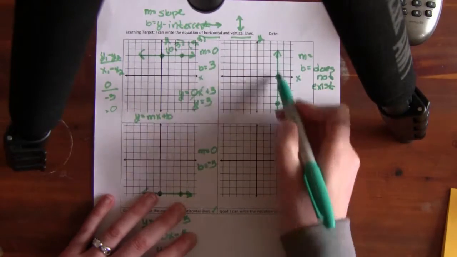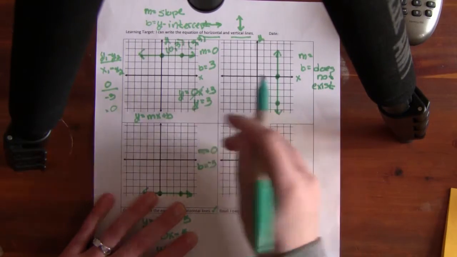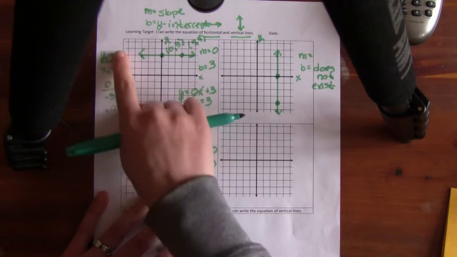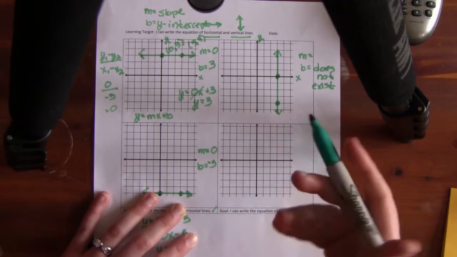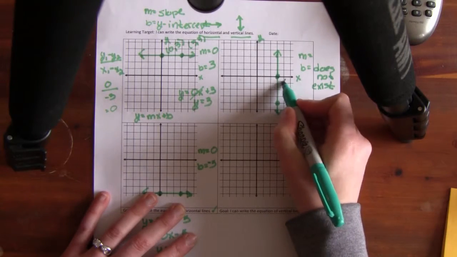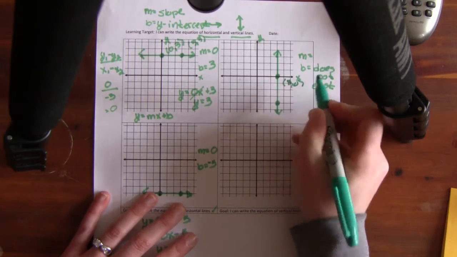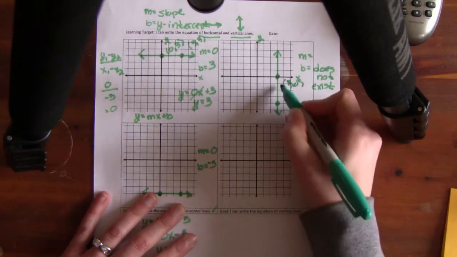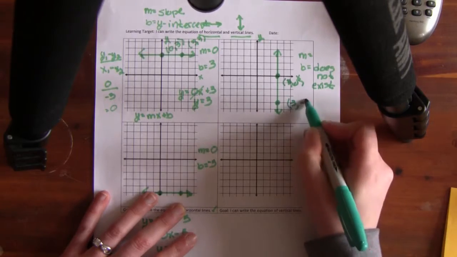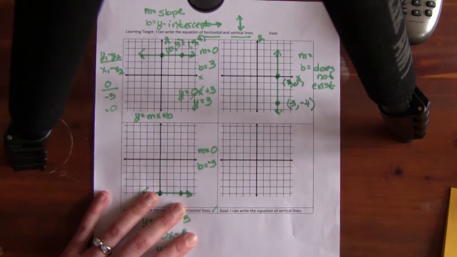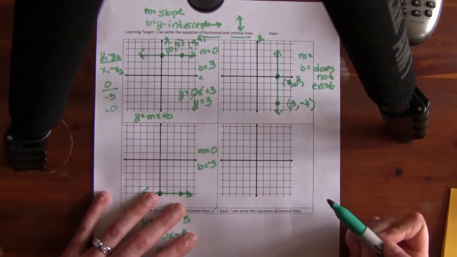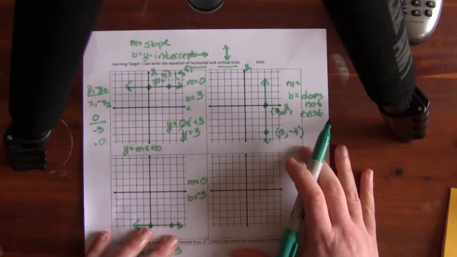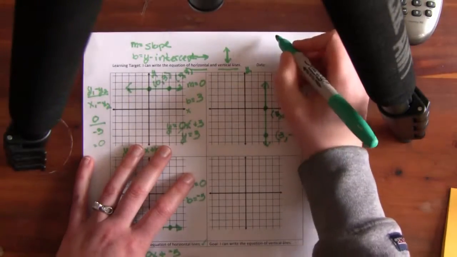If I have a vertical line like this and I find the slope, just for this example to get used to it, let's use the slope formula and we'll see what happens to our fraction. So we said that this point was 3, 0, and this point was 3, negative 4. So we have 2 points, 3, 0, and 3, negative 4. Just for the sake of room on the paper, I'll do this up here.